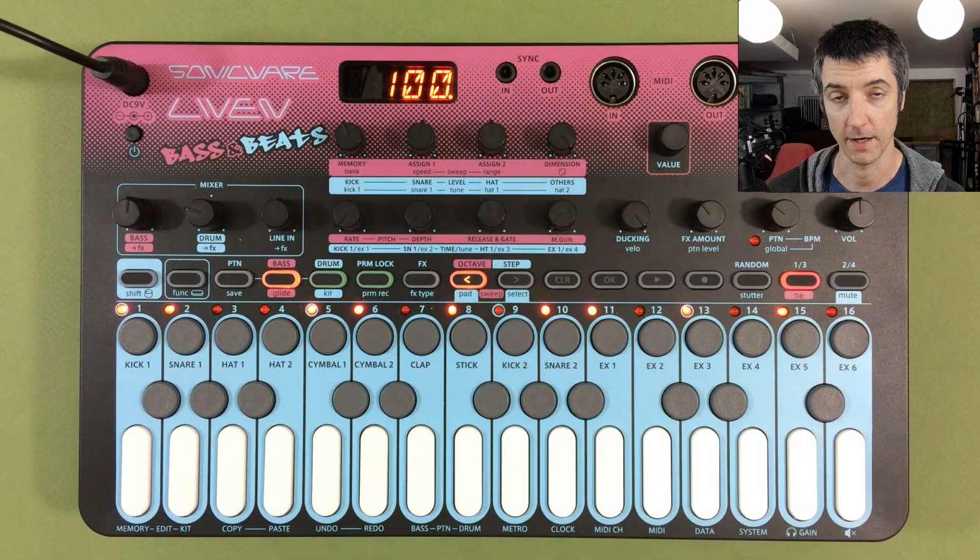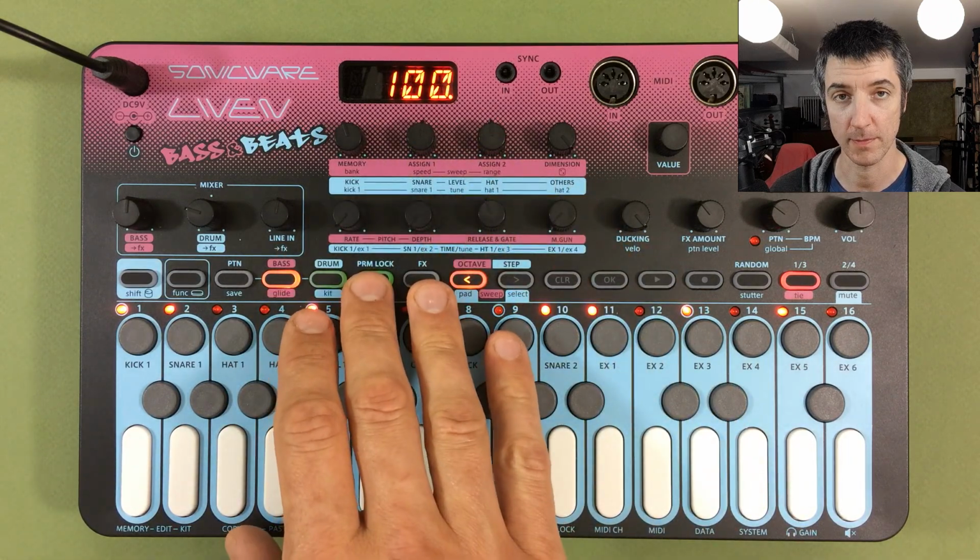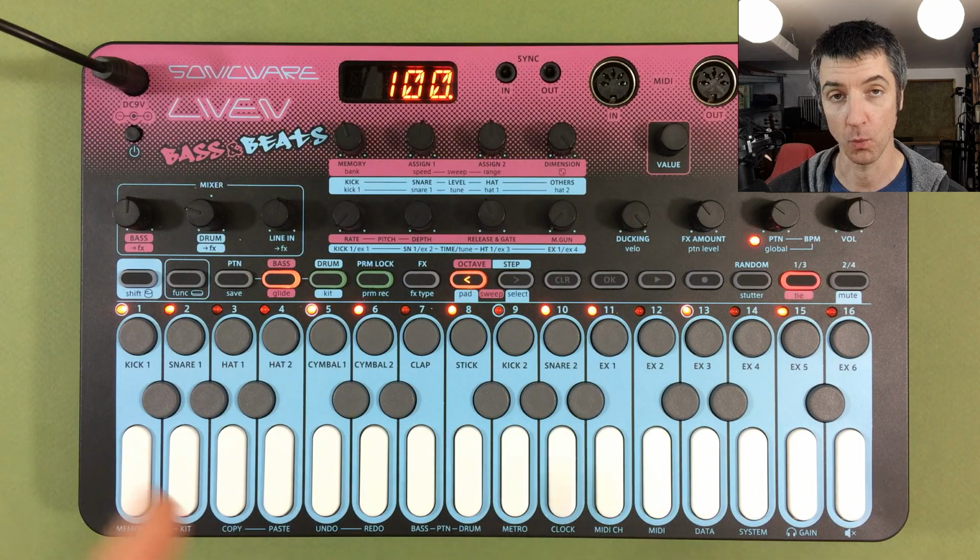Which is an interesting way of getting some generative stuff going. As with everything else on these knobs, that can be automated using the parameter lock function. So you could set one step to only trigger every 25%, for example. It's probably a bit more useful used that way.